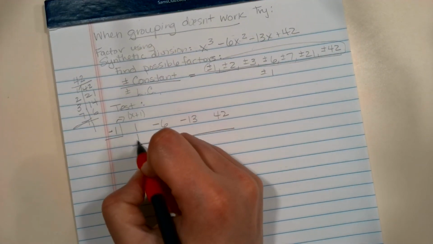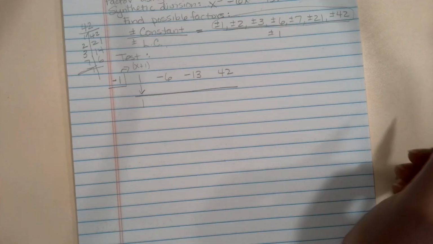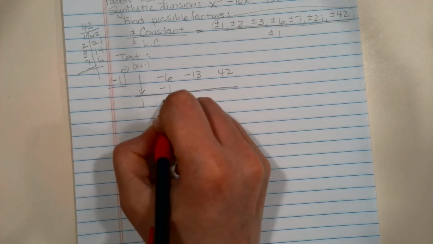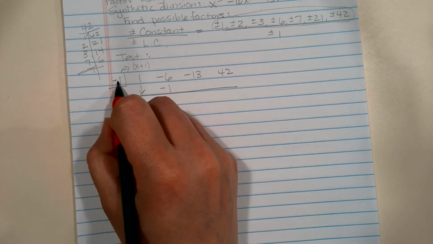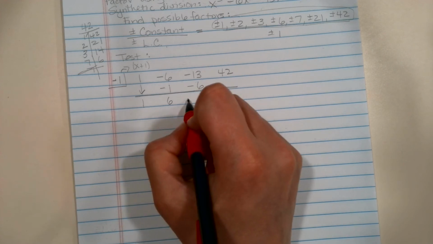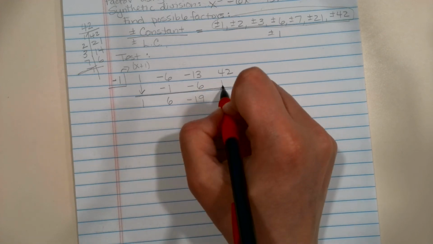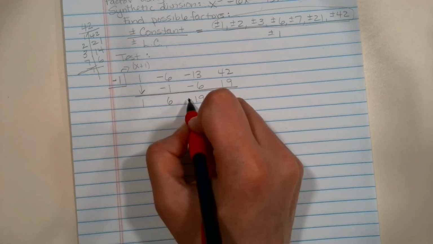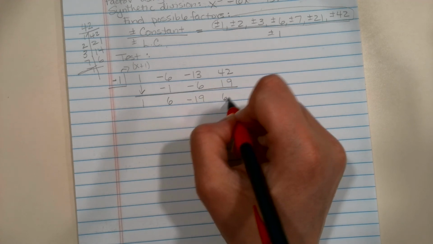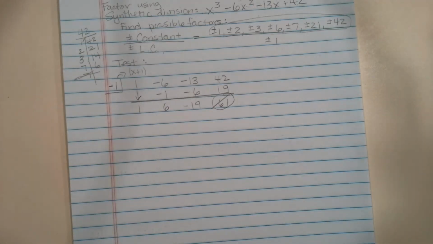If we bring down this 1 and we multiply, -1 times 1 is -1, this becomes 6, -1 times 6 is -6, and this becomes -19, this becomes 19 because -1, -19, this will end up being 40, 50, 61. That is not a decent factor.